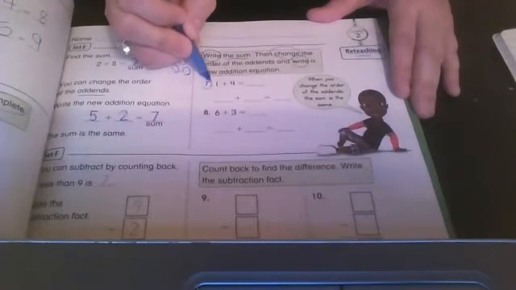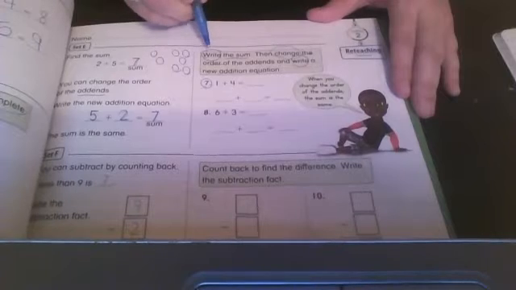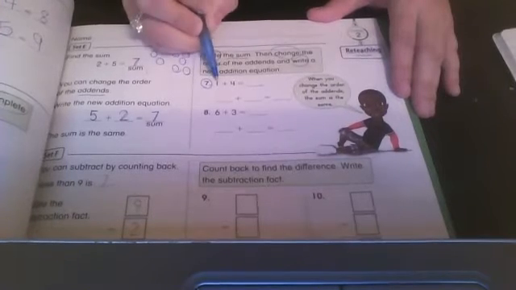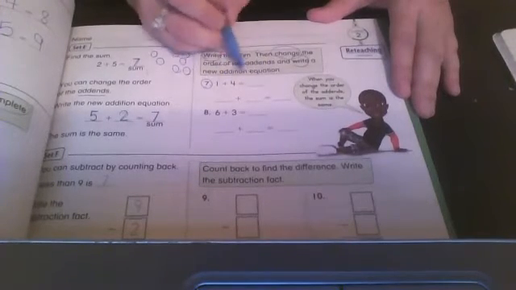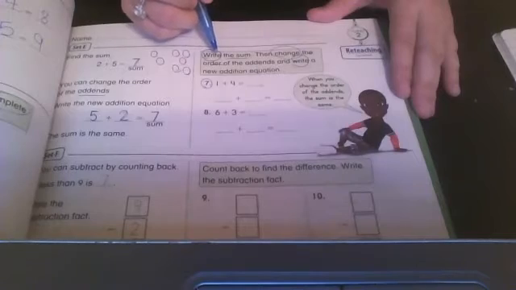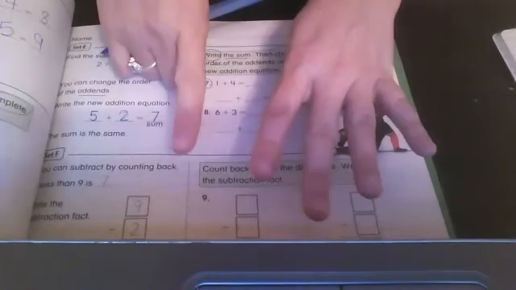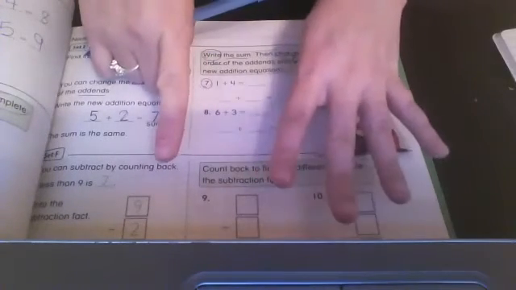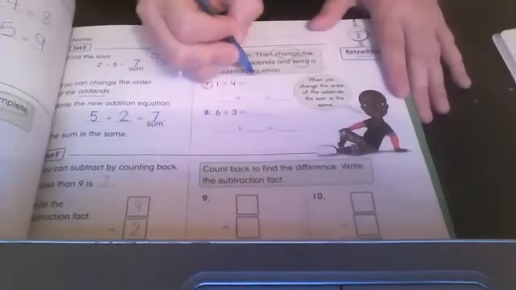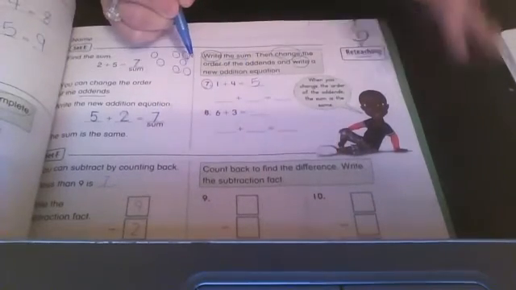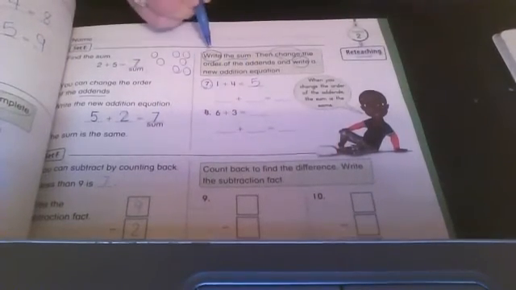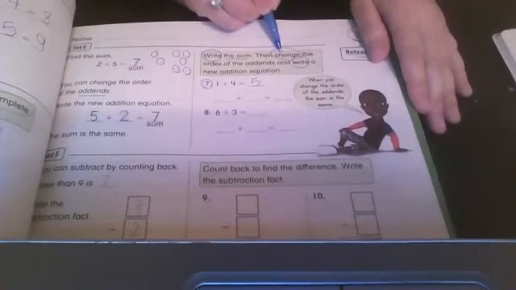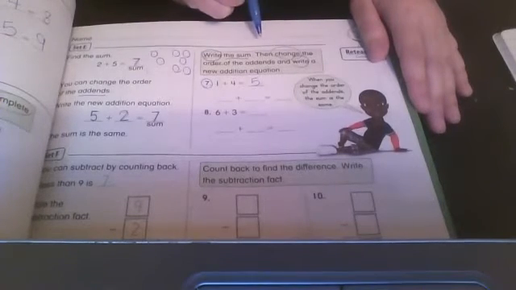So if I look at the first one, number 7, I know the first thing I need to do is write the sum. So 1 plus 4 equals the sum of 1 plus 4, right? 1 plus 4, it's going to equal 5. So I have my 5 here. And then after I write the sum, I need to change the order of the addends.